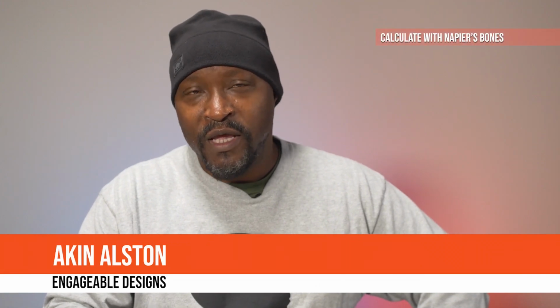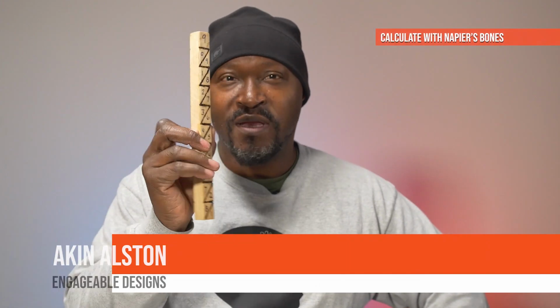I want to show you how you can calculate with Napier's bones. They go from 0 to 9. I have the 9 bone here with me. It's double-sided, but it's just showing you the multiples of 9: 9, 18, 27, 36, 45, 54, 63, 72, 81.